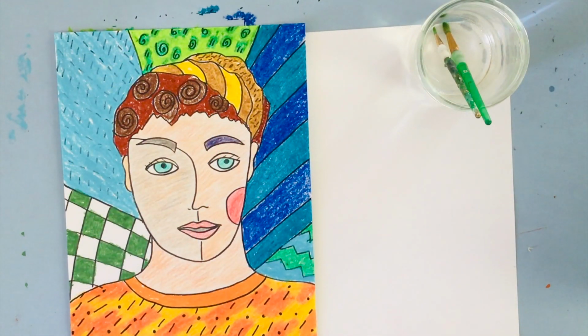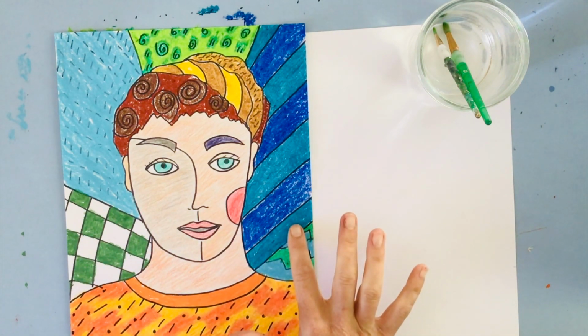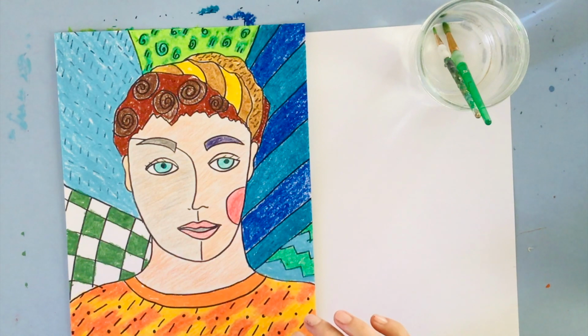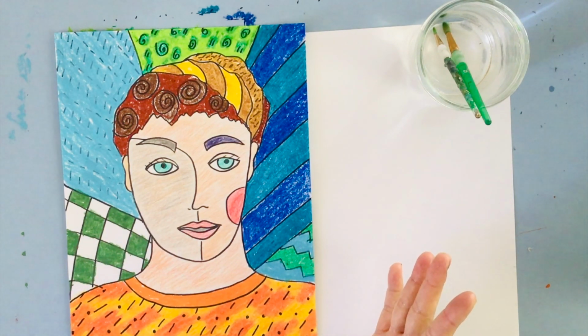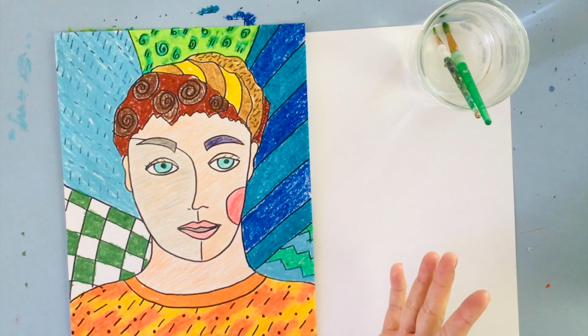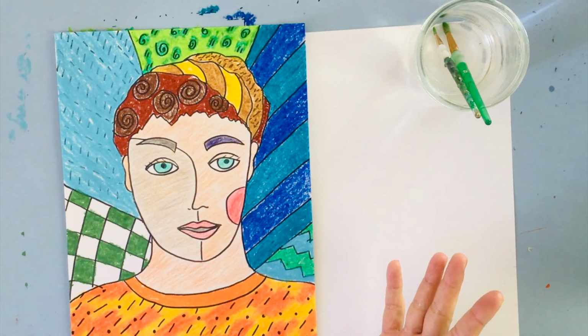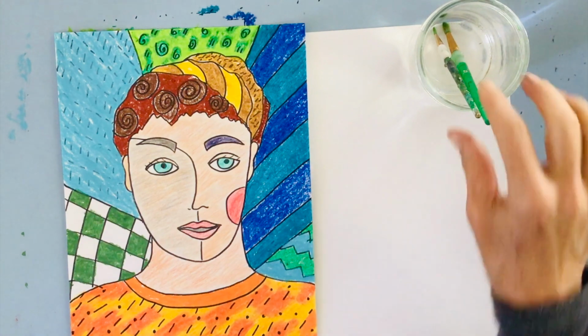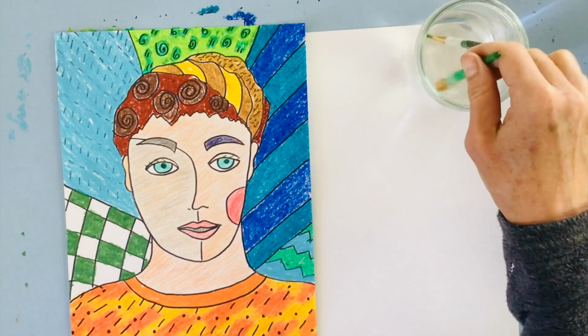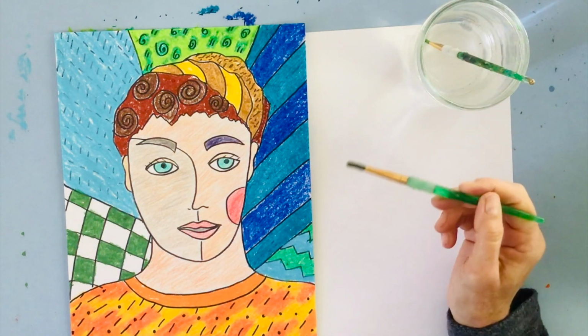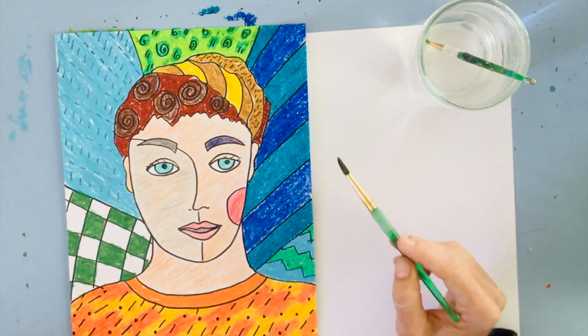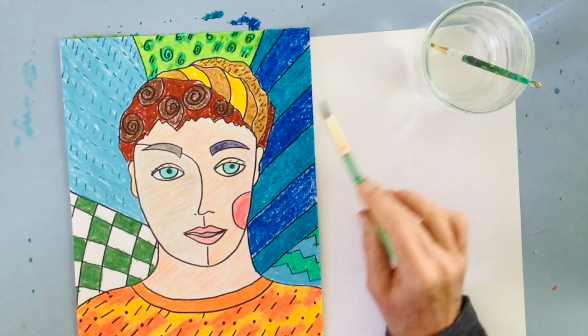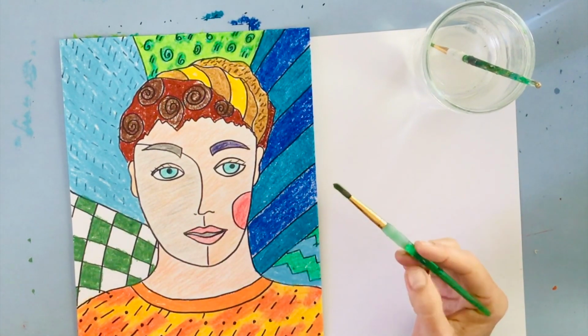Done coloring my Romero Britto portrait using pencils and water-soluble oil pastels. So I'm going to show you, if you use these materials, when you add water, your colors will become much brighter. So now when you do that, try to stay with the same colors. What you don't want to do again is just put water everywhere. You're going to do it color by color.